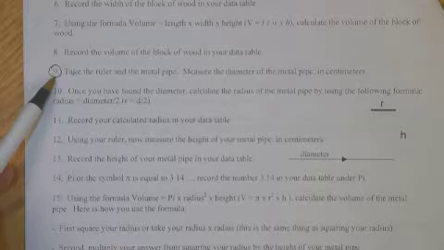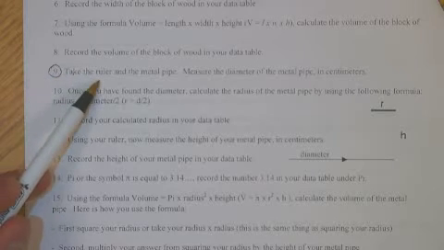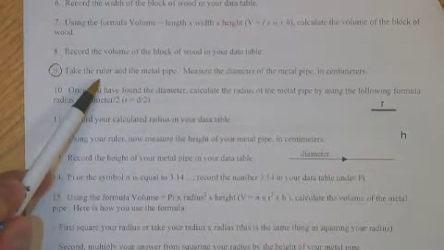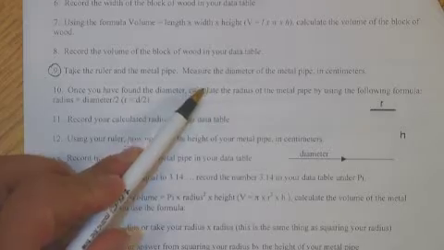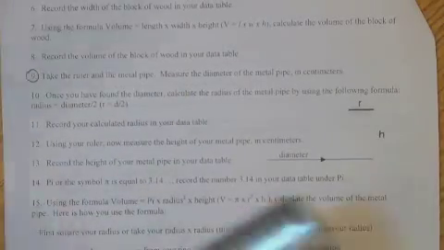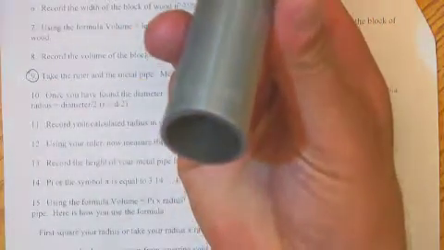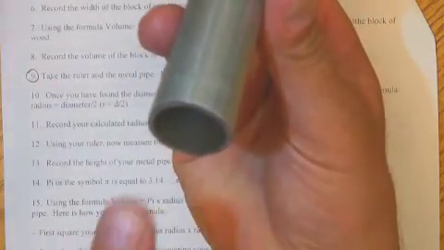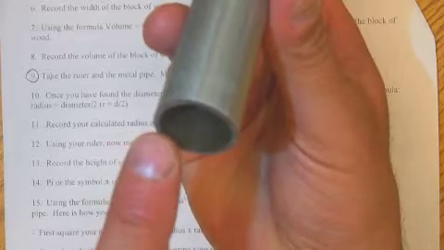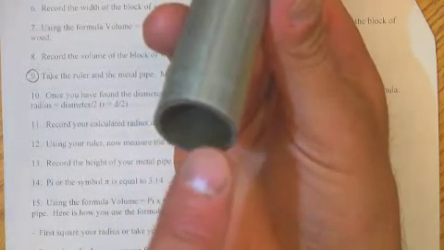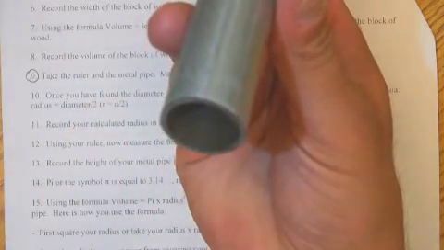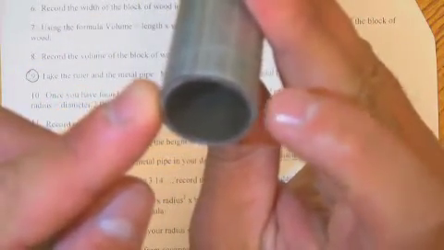Alright, at this portion of the lab, we are at number 9 here, where we need to take the ruler to the metal pipe. So we're done with the block of wood, and we measure the diameter of the metal pipe in centimeters. So if I have my metal pipe here, I'm going to try to do this so you can see the end of it. I need to measure the diameter. That is, what is the distance across this opening of the pipe? And I'm measuring from outside edge all the way over to this outside edge.